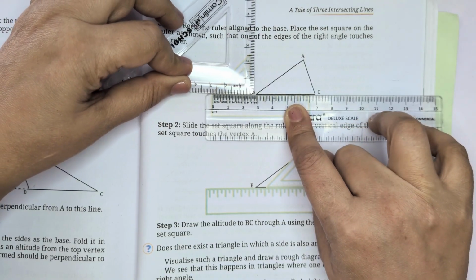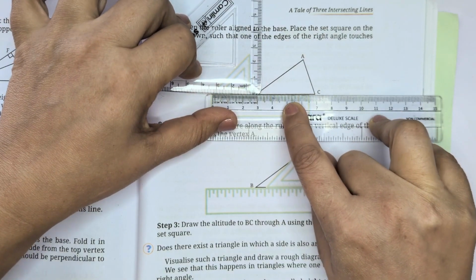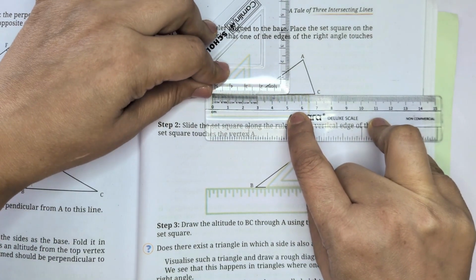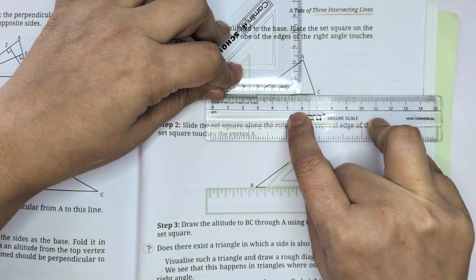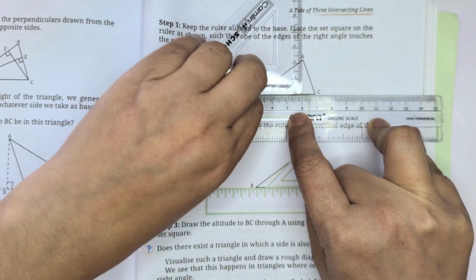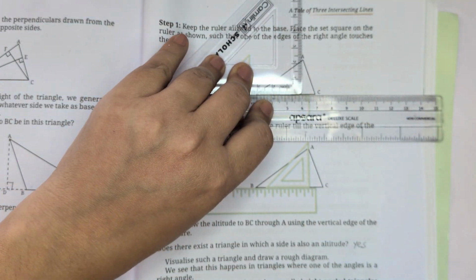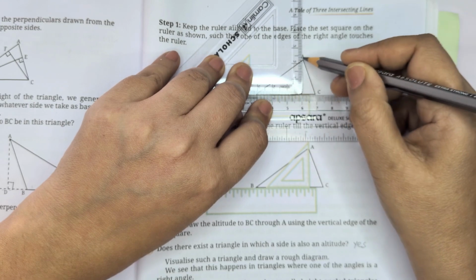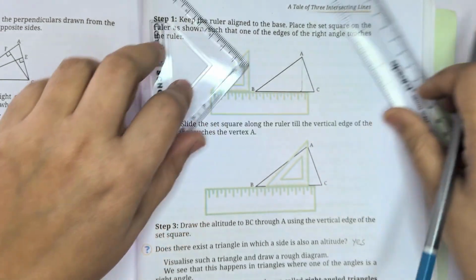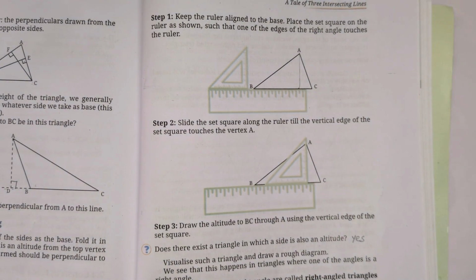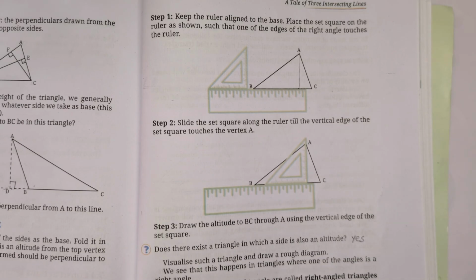Keep the scale straight without moving, and only move the set square till the vertex A. Now we can see the set square is reaching the vertex A. Using the pencil, from A we can draw the line. So this line will be the altitude. This is the way we can draw the altitude in a triangle using ruler and set square.